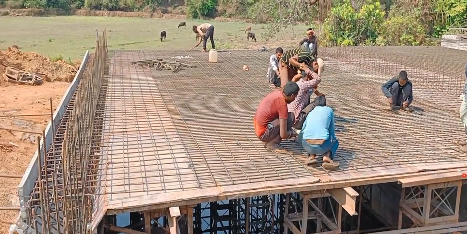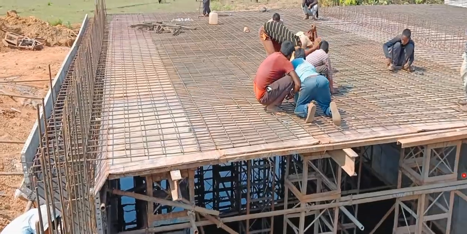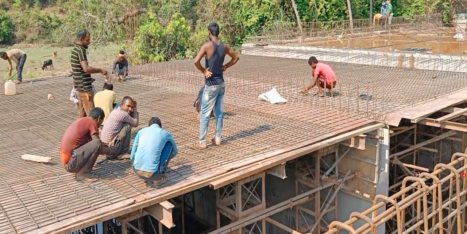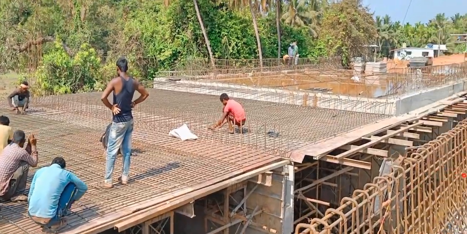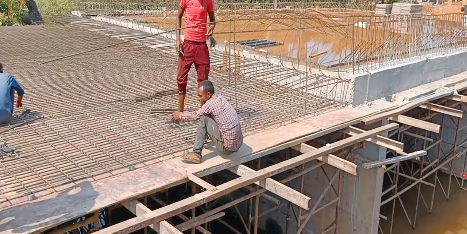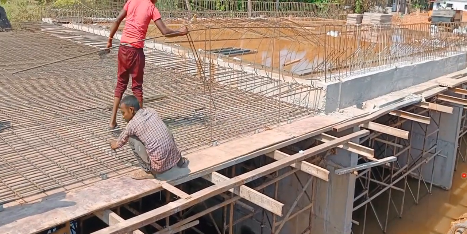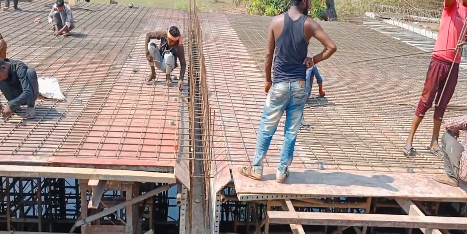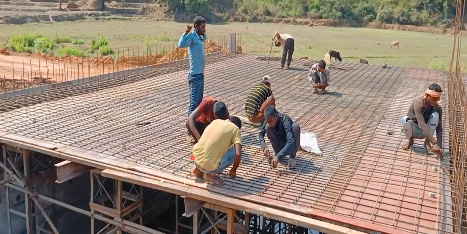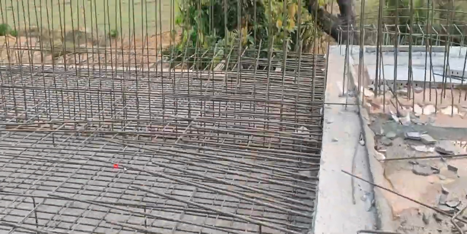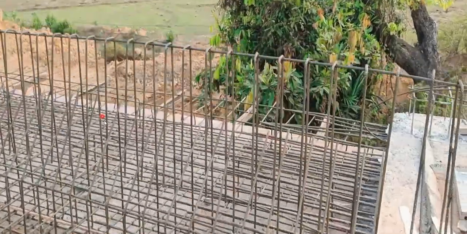Yeah, you can see these people placing the reinforcement, no? So this is how the reinforcement will be placed. Okay, so the bottom bar, they have tied it here, then they'll keep a chair, and then the top bar will be placed. You can see the chair bar which has been placed now. So this is your double bar, and also along with that this also will be placed.